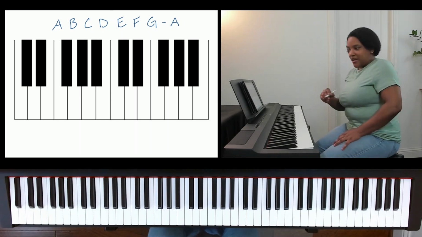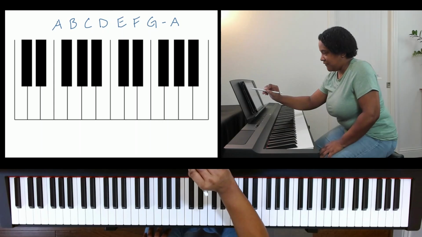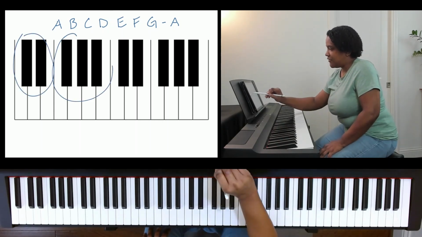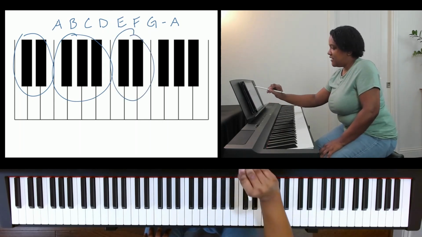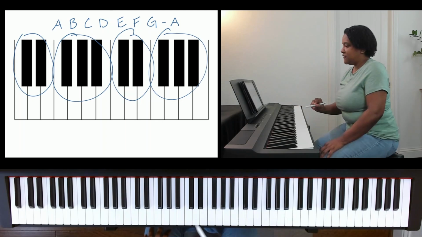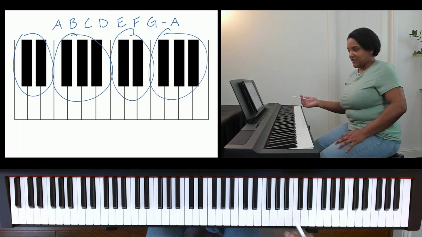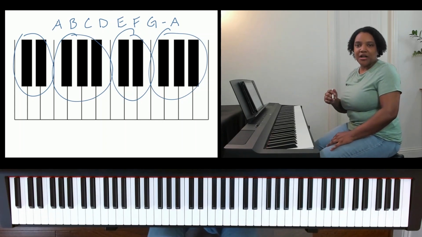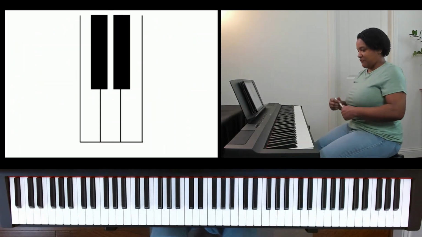The second thing is the layout of the keyboard. We have a grouping of 2 black keys, followed by 3 black keys, then 2 black keys, and then 3 black keys. That is something that repeats itself all throughout the keyboard. So keep those 2 things in mind as we move along to the first set of black keys here.